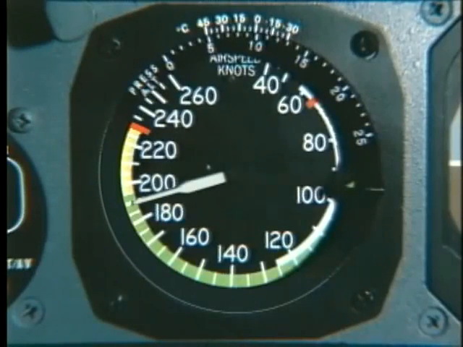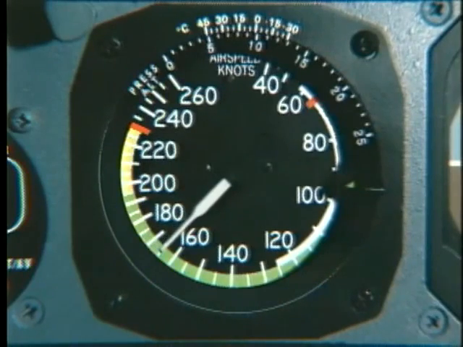If the indicated airspeed of your airplane exceeds the maximum holding speed, you should reduce it at least 3 minutes before your ETA at the holding fix.